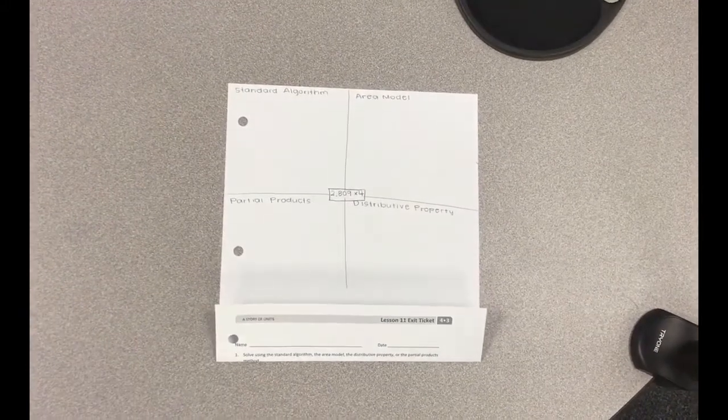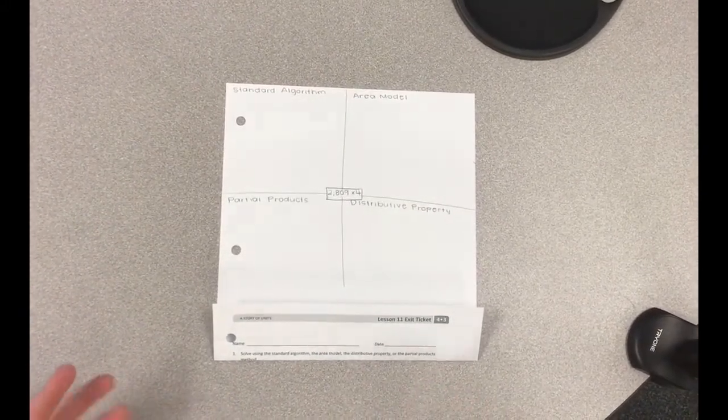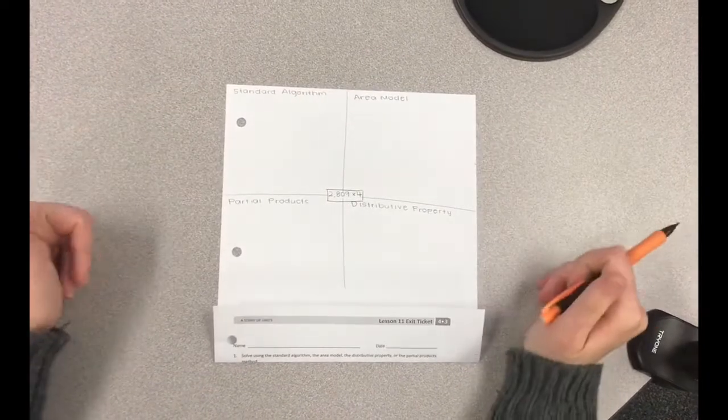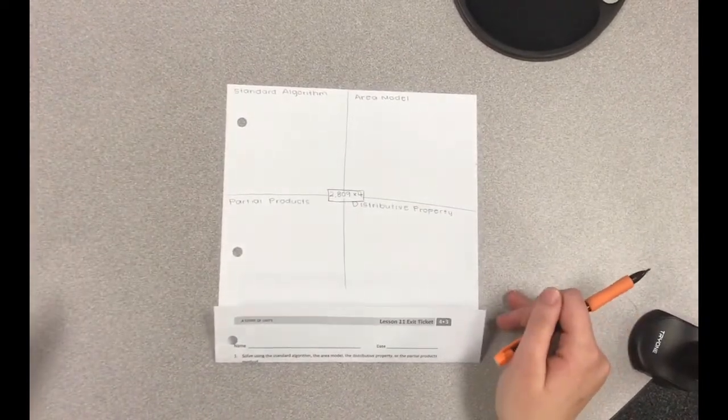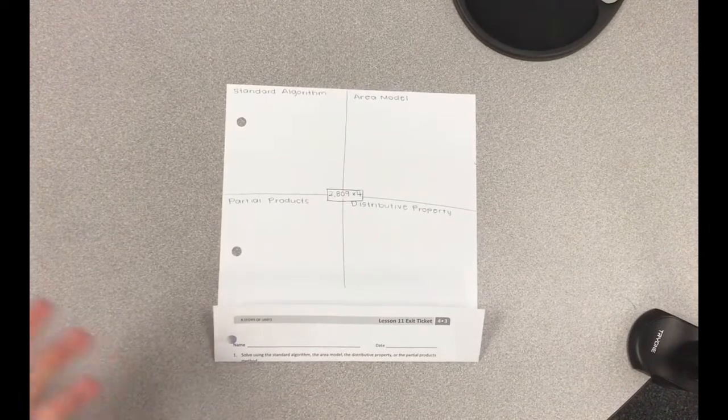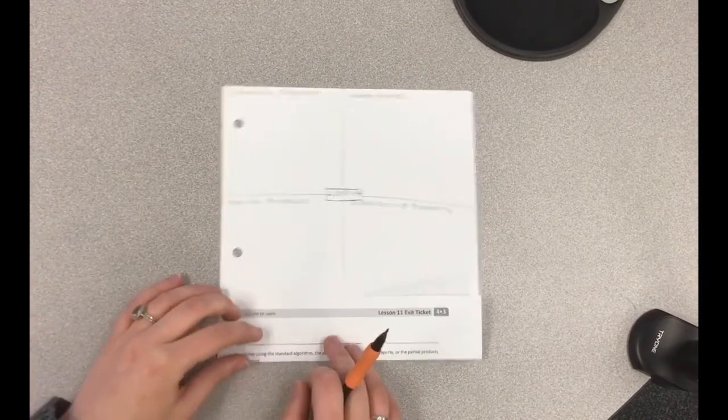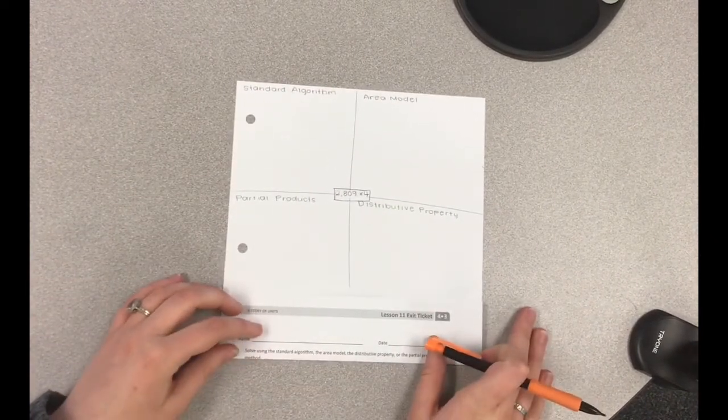So today we're working on lesson 11 exit ticket, and I notice you're noticing that I'm folding my exit ticket in a strange way. For problem number 1, I wanted lots of room to work with because I wanted to show you 4 different ways you could solve problem number 1.